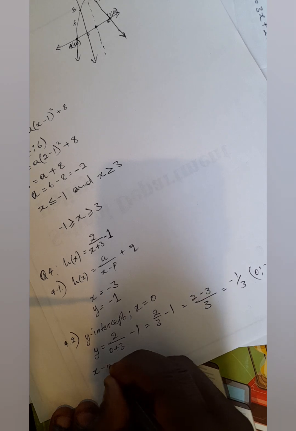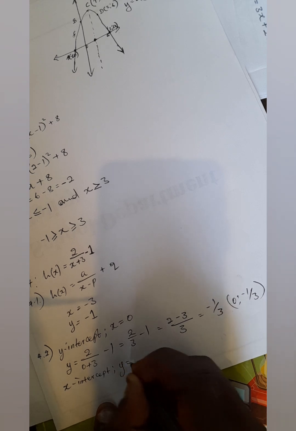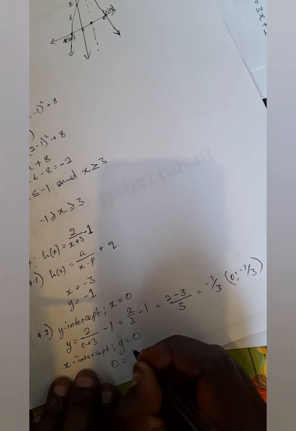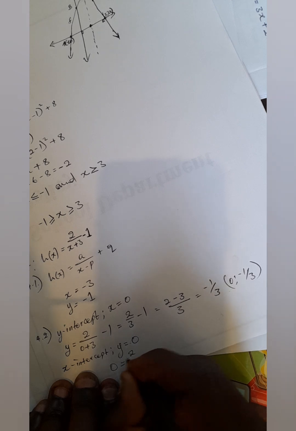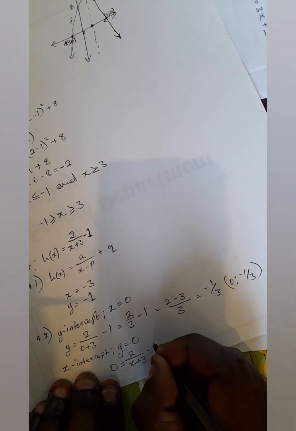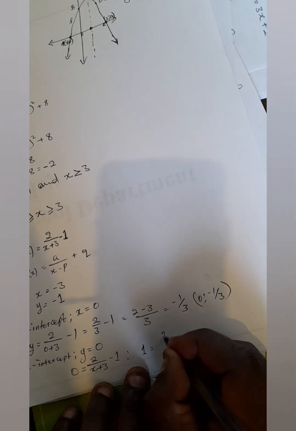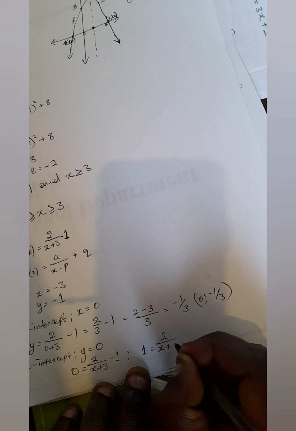For the x-intercept, you equate your y to 0. So 0 equals 2 over x plus 3, minus 1. Therefore, 1 equals 2 over x plus 3.